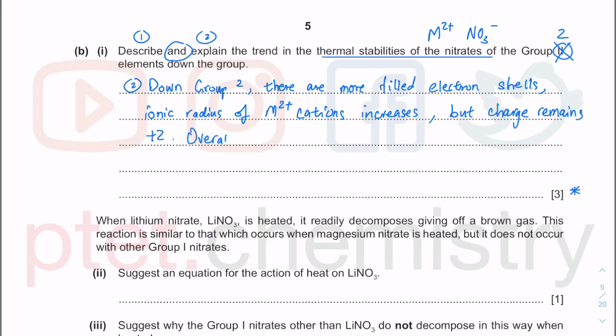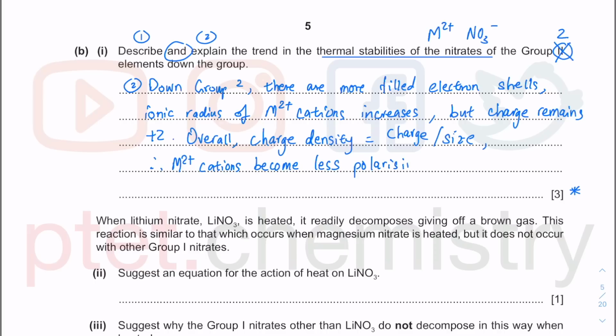Overall, what you can say is the charge density, because charge density is to do with charge over size. Your charge is the same, but your size is getting bigger. So what we can say is, therefore, the M2+ cations become less polarizing, or the M2+ cations are less polarizing on the NO3 minus anion.